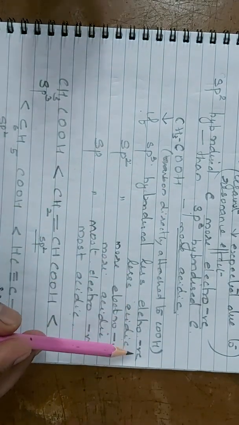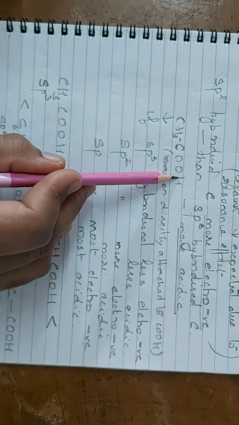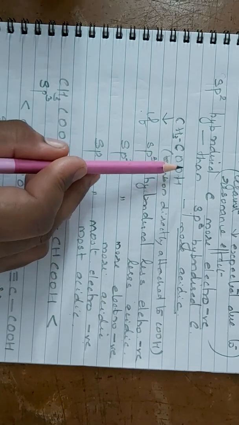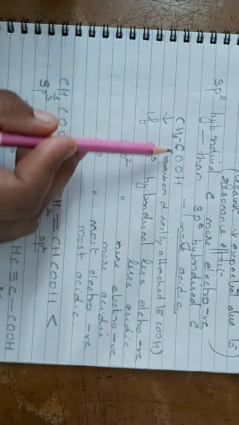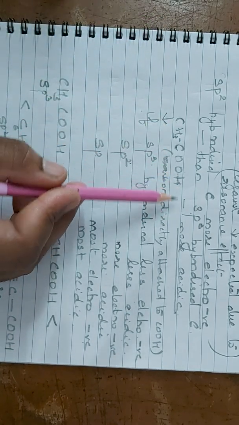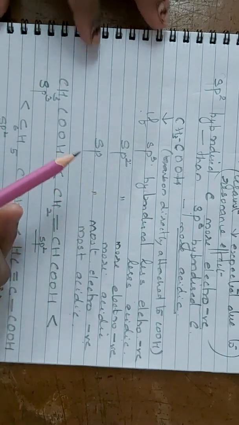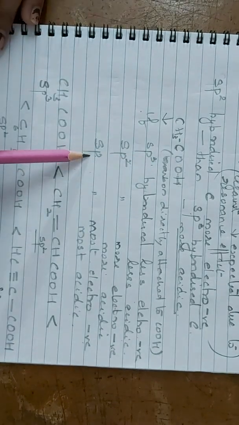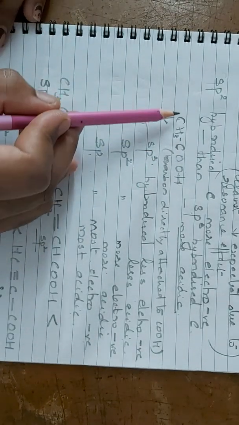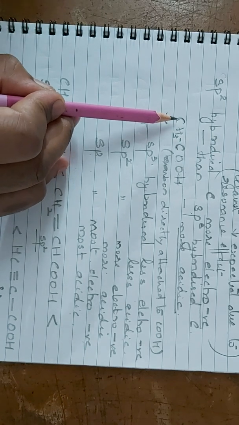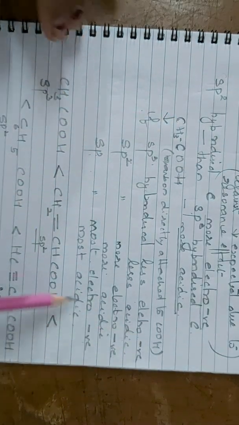Less electronegative means less attraction to electrons and less possibility for H to be released as H plus ion. More electronegative means this part will have greater attraction of the electron and greater possibility for hydrogen to be released as H plus ion, right? So when the hybridization goes from sp3 to sp, if this carbon is sp3 hybrid, it is less electronegative, so it is itself less acidic. Likewise, please have a basic understanding of that comparison also.